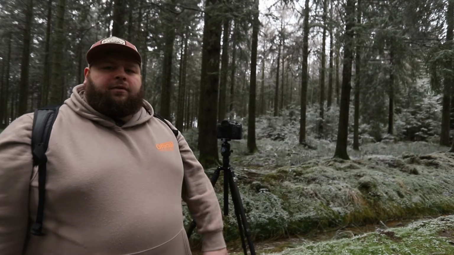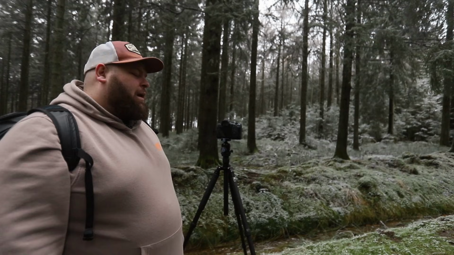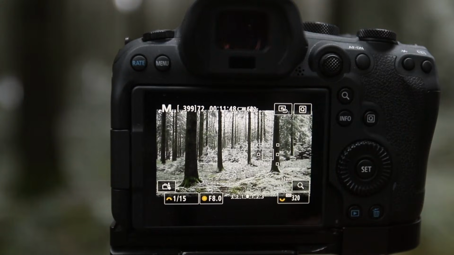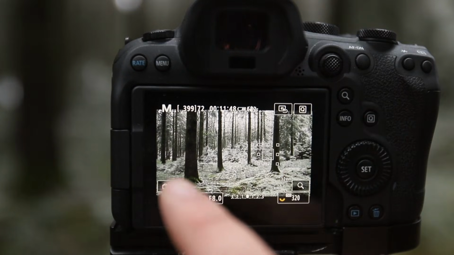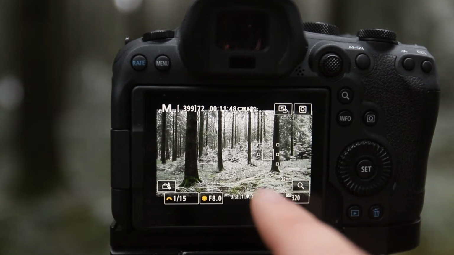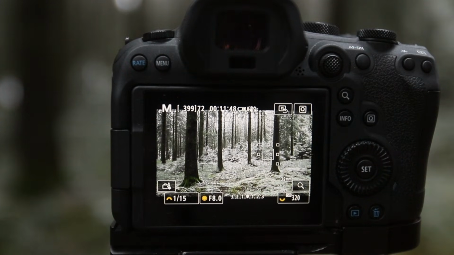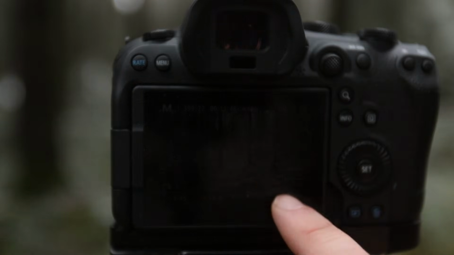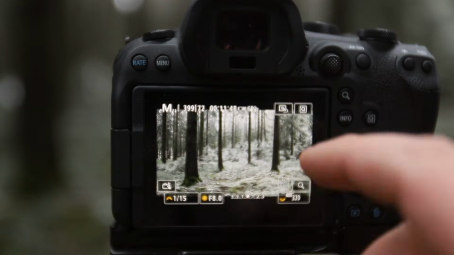So I'm framed up. I will show you on the back of the camera. There's a lot of contrast in the shot. You have the brown trunks and then the white of the snow. Also, it's quite monochrome. A lot of the tones in the shot are green. You have the trunks that have this moss on them that are green, but also the undergrowth has a little green touch to it. So there are only two colors in the shot. It's green and it's white.